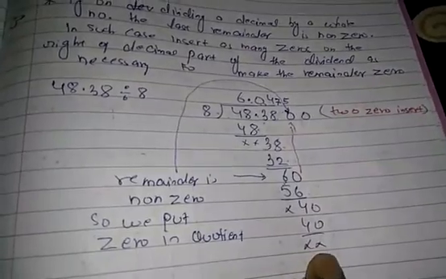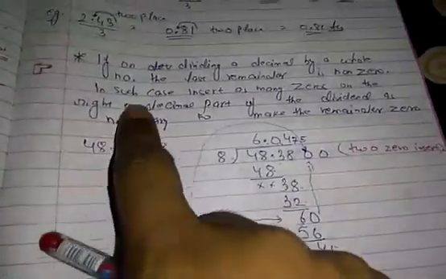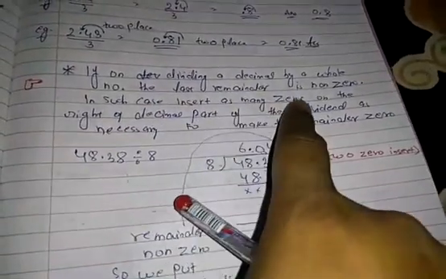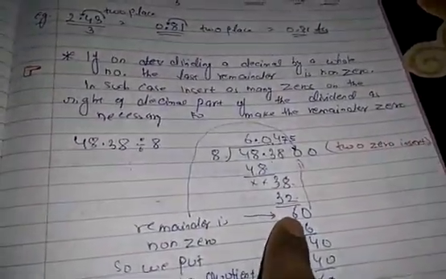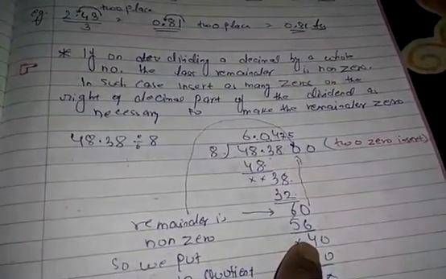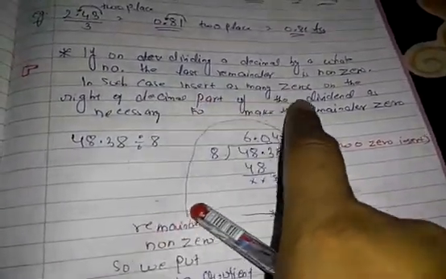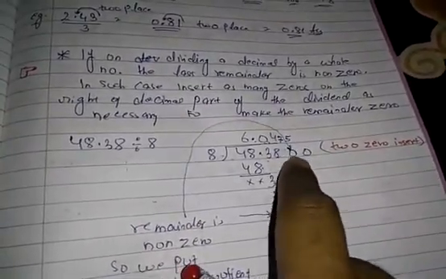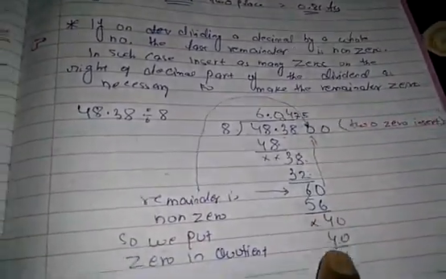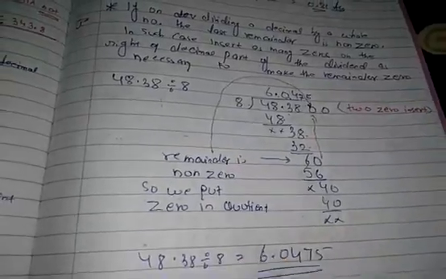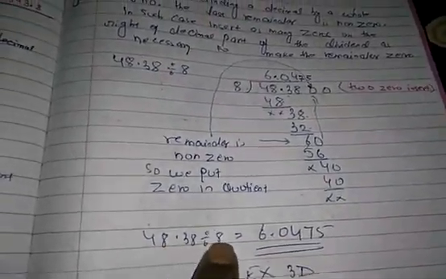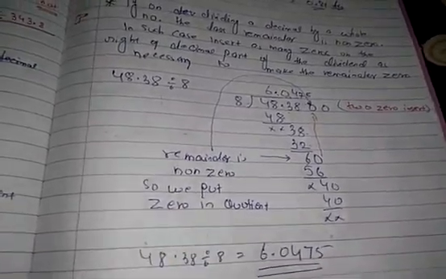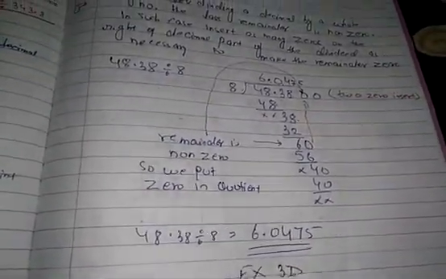The remainder is 0. It means that if on dividing a decimal by a whole number the last remainder is non-zero, like here 6 is the remainder and here 4 is the remainder, in such a case, insert as many zeros on the right of the decimal part of the dividend. So we are inserting 2 zeros here to bring the remainder to 0. So the answer of this one is 6.0475. By this concept, you can do exercise 3D. Thank you.